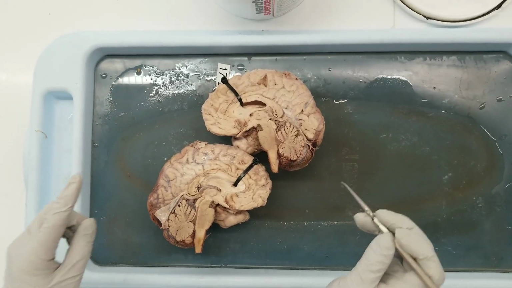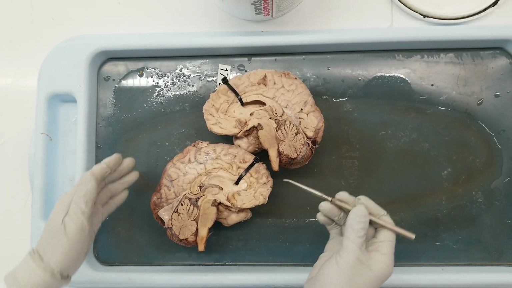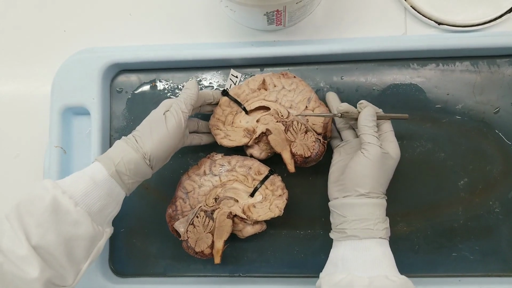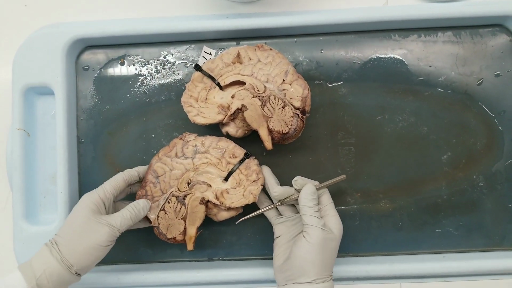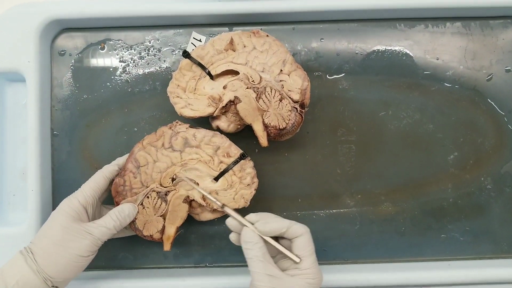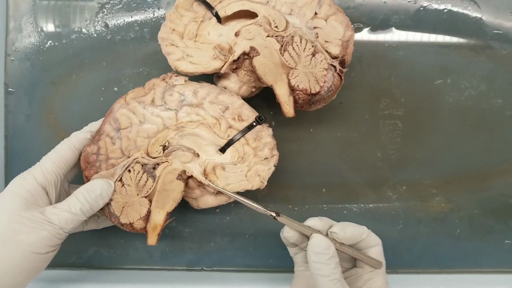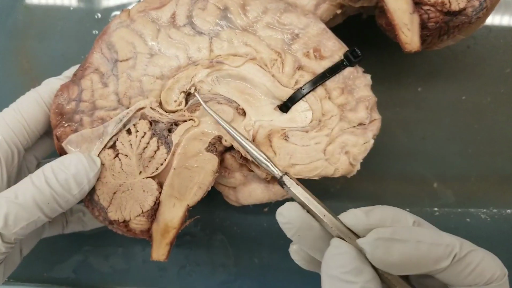Hey again, let's take a look at brain regions that we can see in this mid-sagittal cut of a brain. All right. The first structure that we should always look at, because it's so easy to recognize, is the corpus callosum.